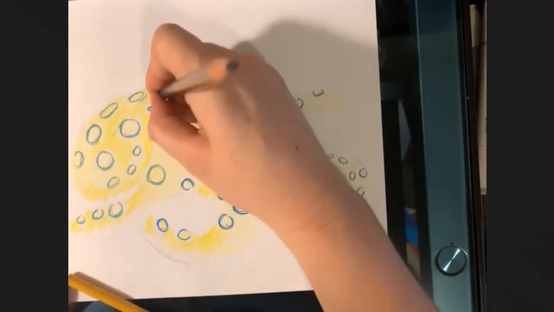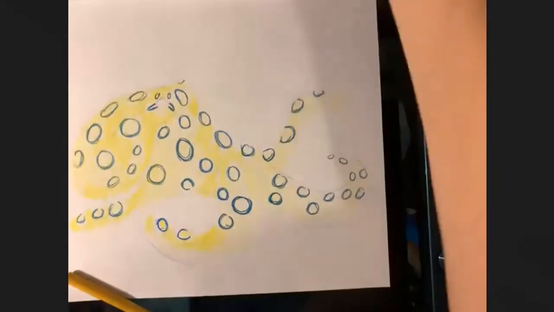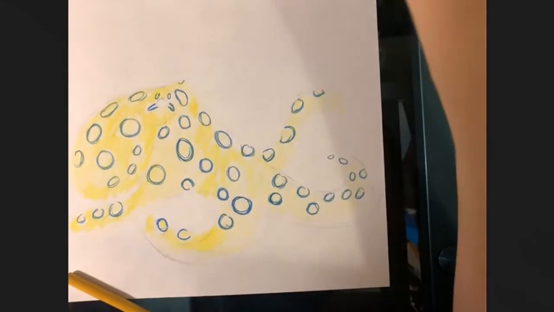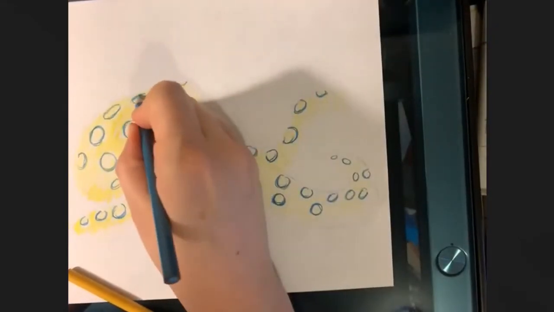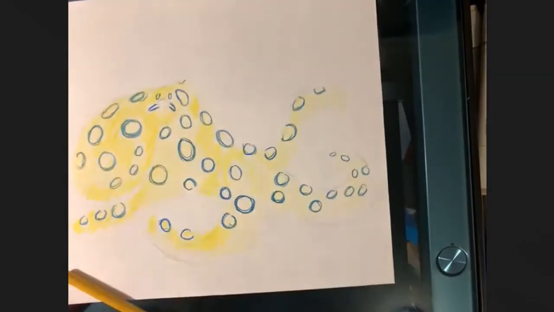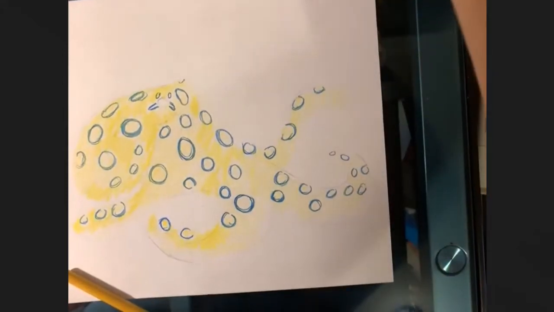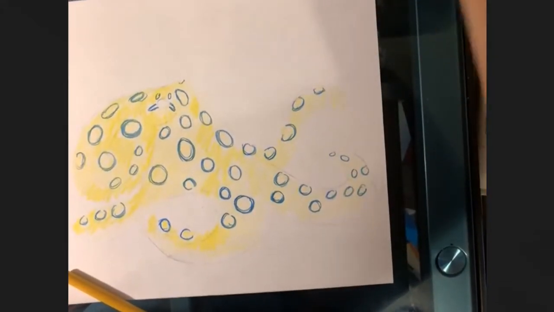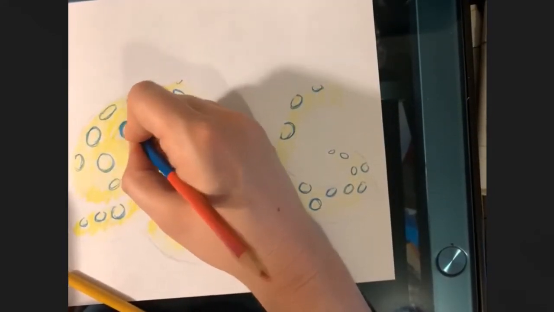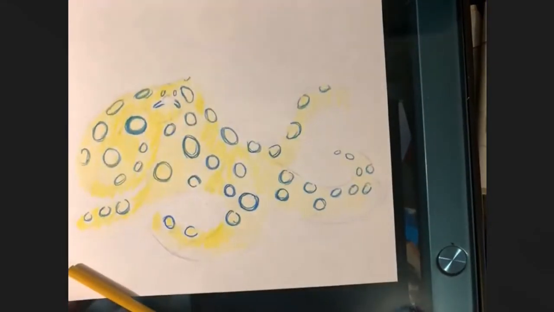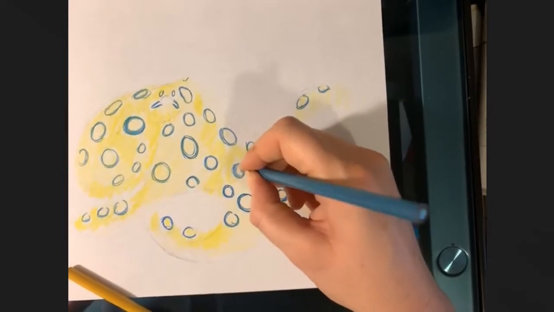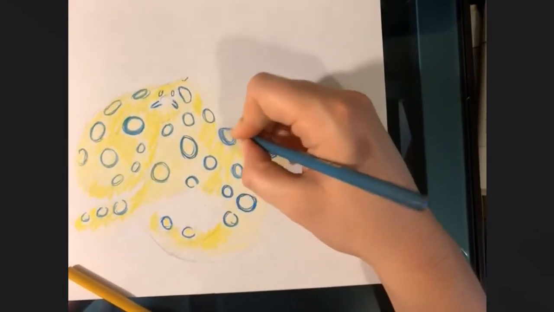All right, now I need a very light blue. I'm just going to go through each one.